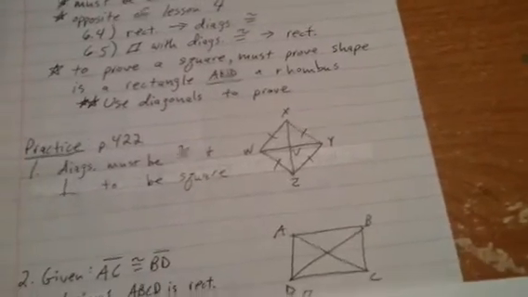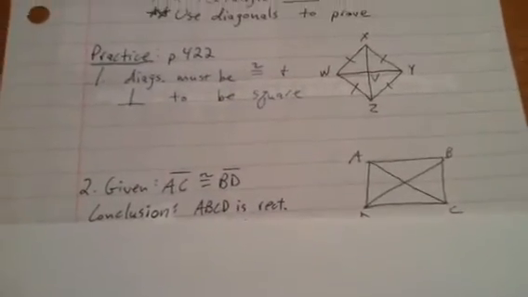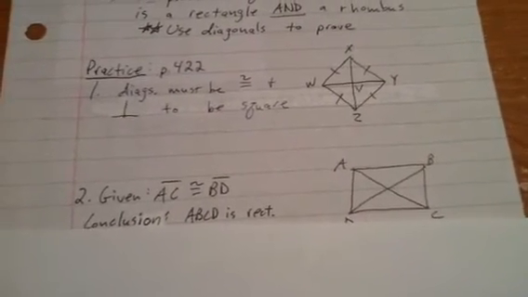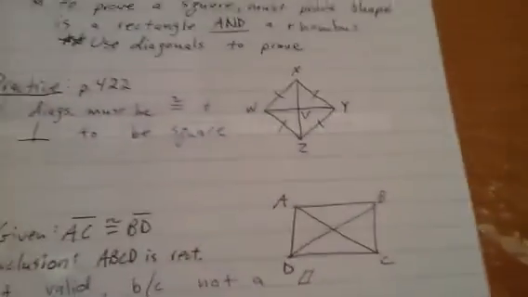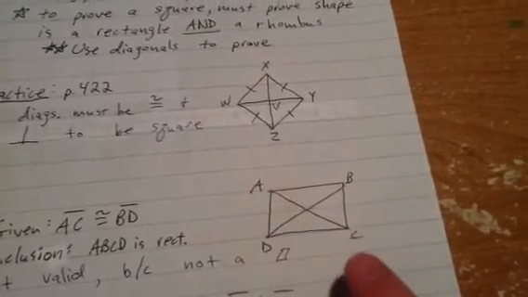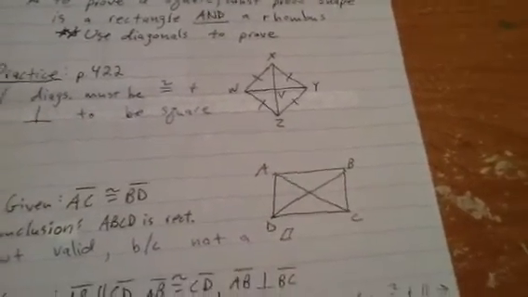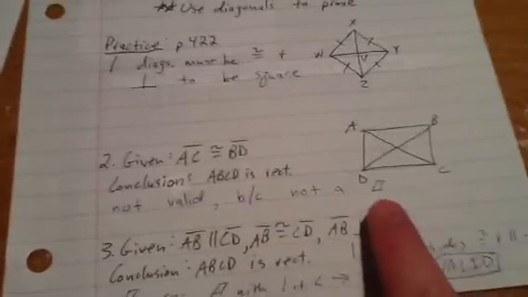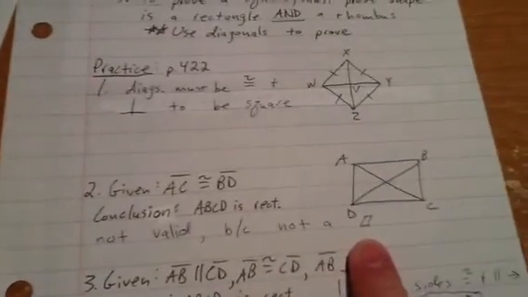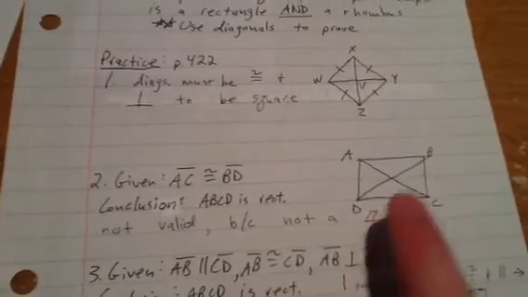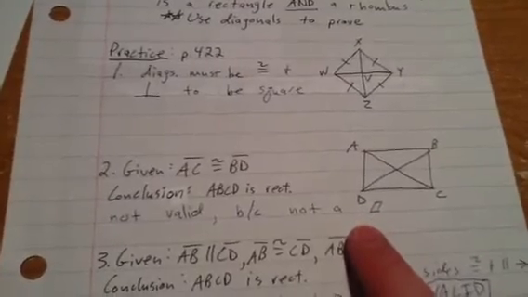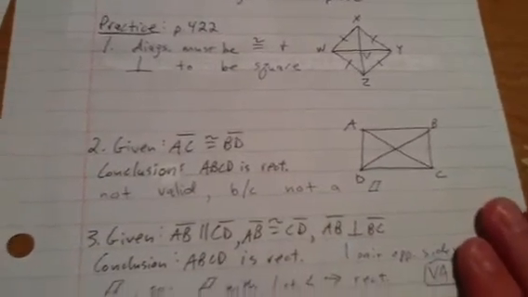On this first one, we've got A, B, C, D. And it says AC is congruent to BD. As you can see here, AC is that diagonal, BD is that diagonal. We know the two diagonals are congruent, which sounds like a rectangle, but remember, we don't know that it's a parallelogram. So this would actually not be valid because we do not know that it's a parallelogram. We do know the diagonals are congruent, which sounds like a rectangle, but because we don't know that the shape is actually a parallelogram to begin with, we can't conclude that it's a rectangle.